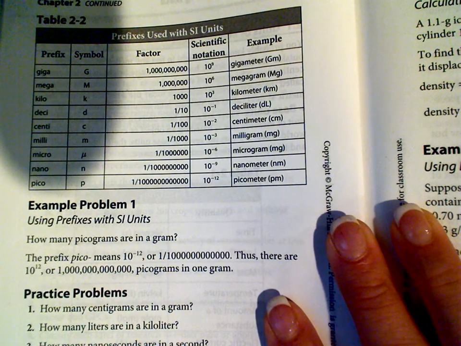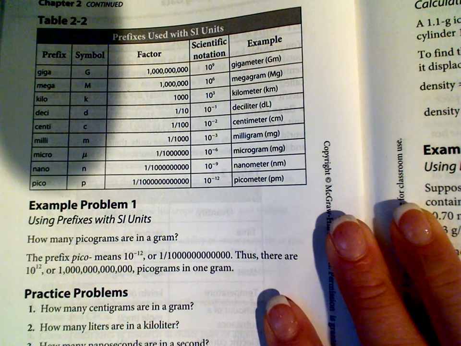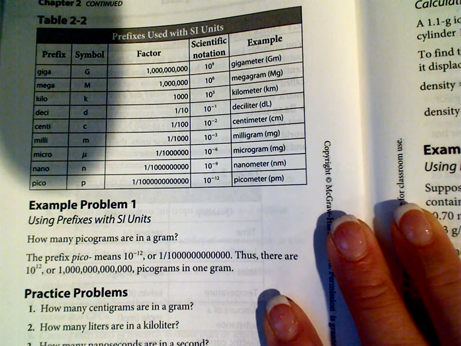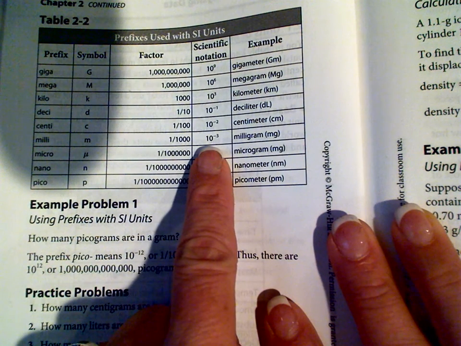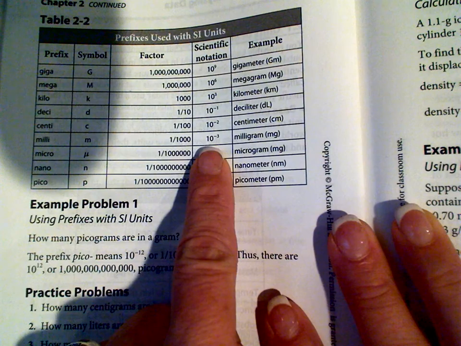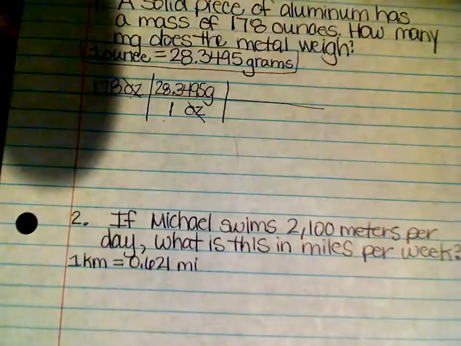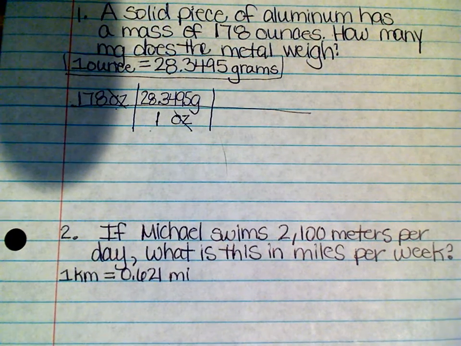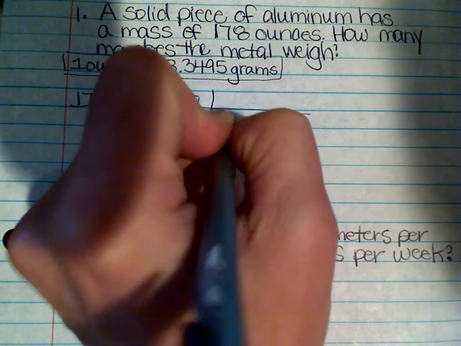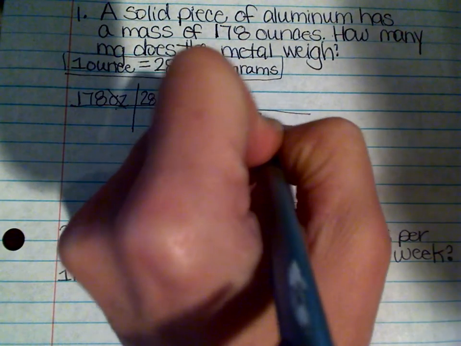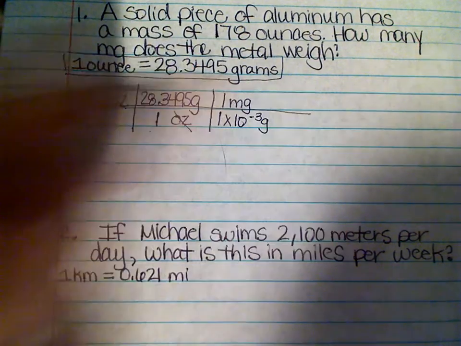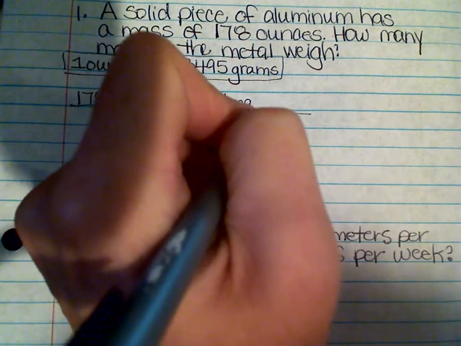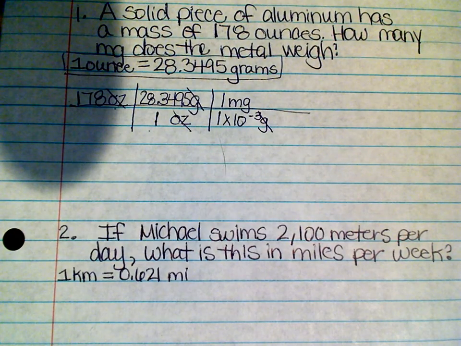All right? Now, remember that when we talk about this, we're going to write it 1 times 10 to the 9th for gigameter. But this one's asking us about milligrams. And so if you look here, a milligram is equal to 1 times 10 to the negative 3rd grams. So I'm going to go ahead and use that conversion factor and say that 1 times 10 to the negative 3 grams is equal to 1 milligram. And the reason why I put grams on the bottom is again because they cancel diagonally.